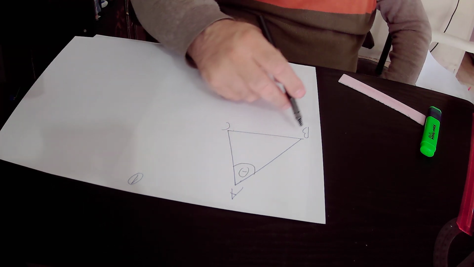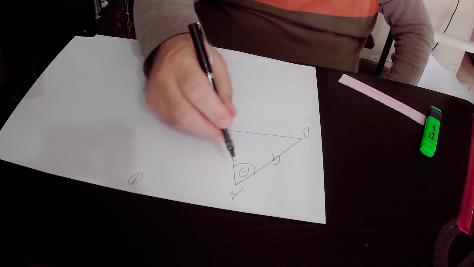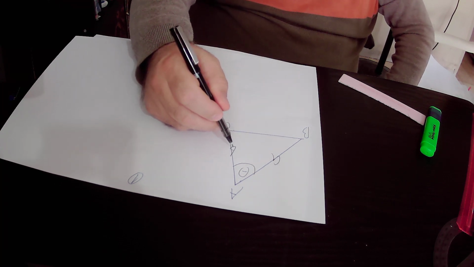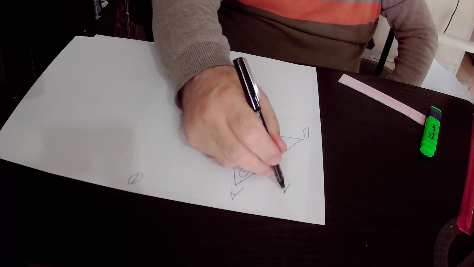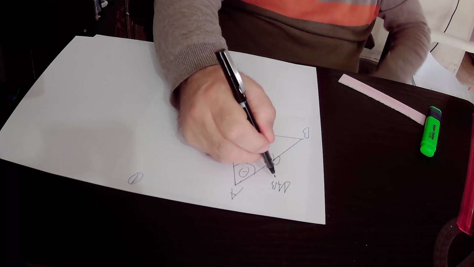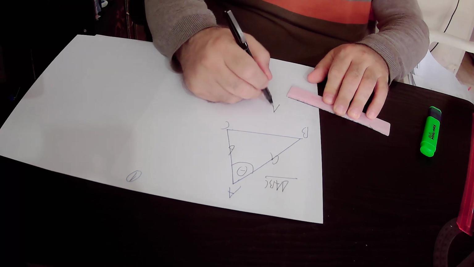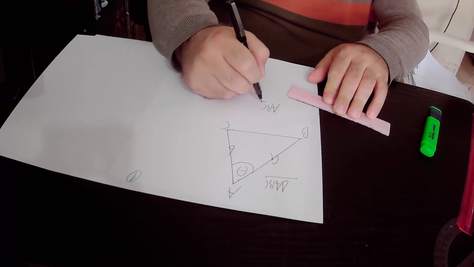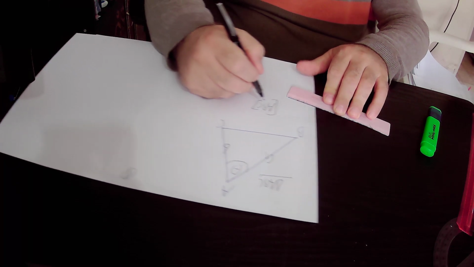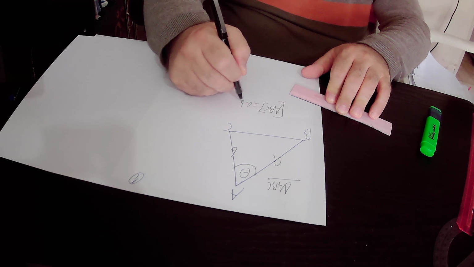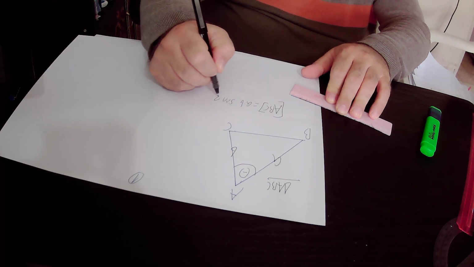The length of side AB is A and side AC equals B units in length. Then the area of this triangle ABC will be equal, according to the new formula, to A times B times sine theta over 2.